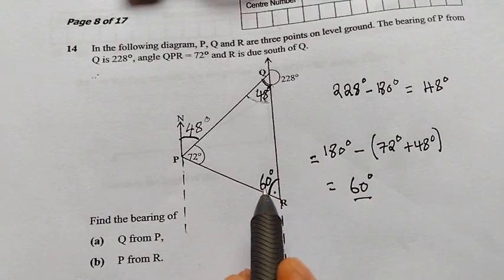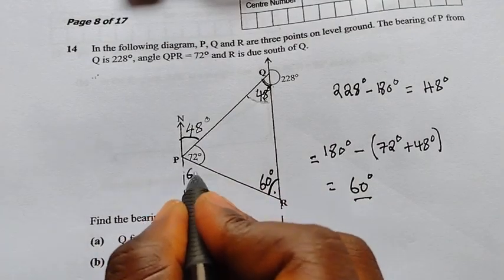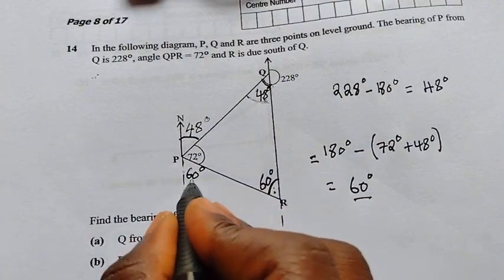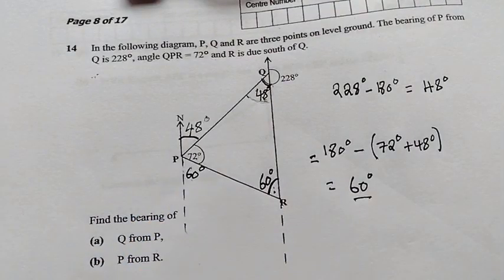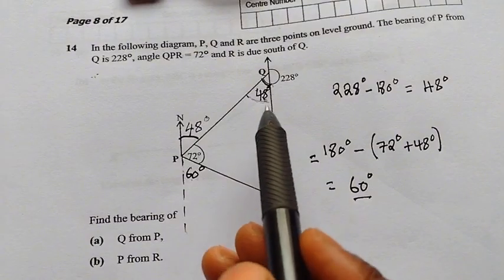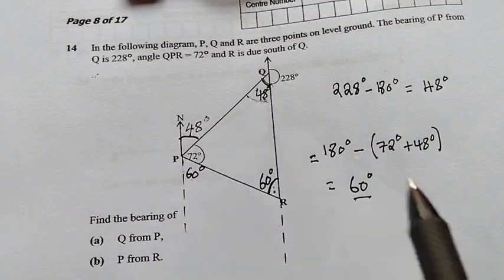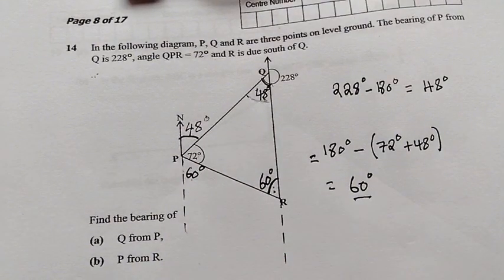So this 60 and this, they are alternating. So if you have 60, even is 60. So you can add this and this, subtract from 180, you can get 48 right there. Okay, if you don't want, you can use this and this, which is just straightforward. So let us now check our questions.